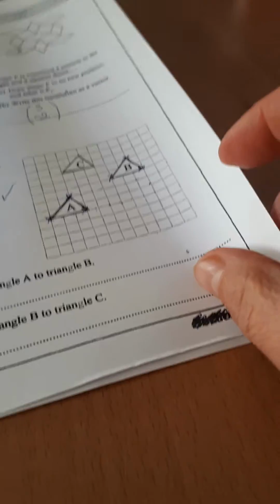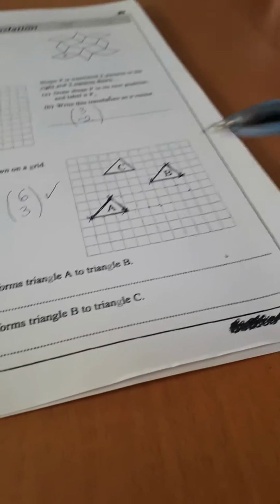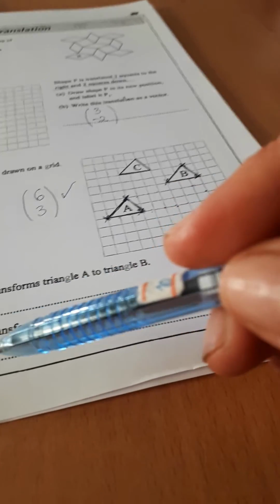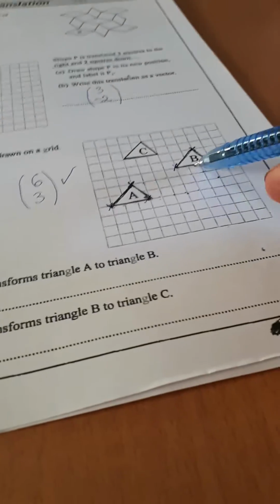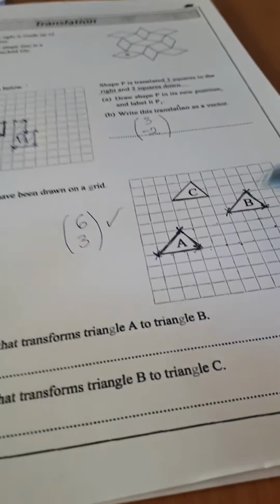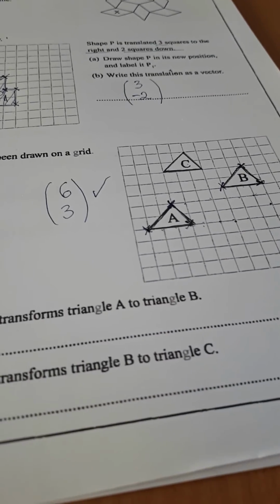is true. Okay. And again, we could do the same thing if we want to work out the translation vector that transforms triangle B to triangle C. It is the same thing. I'm not going to do this in this video, but thank you for watching.